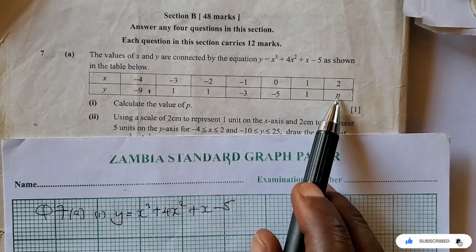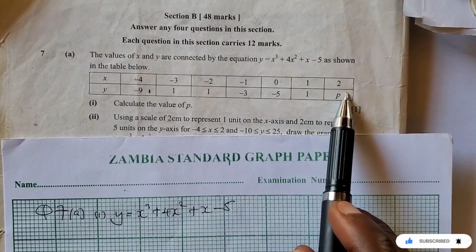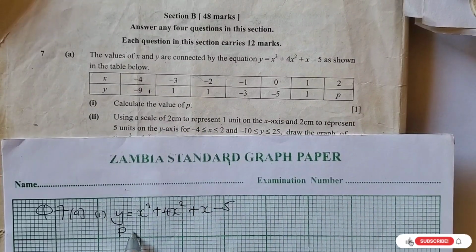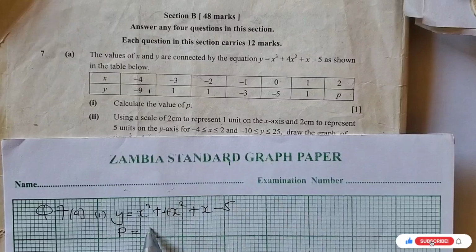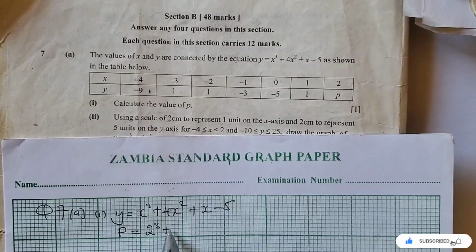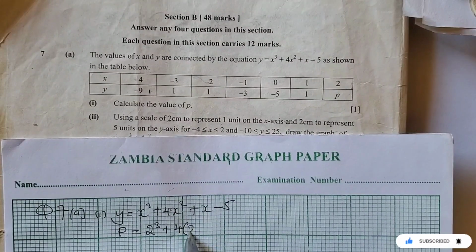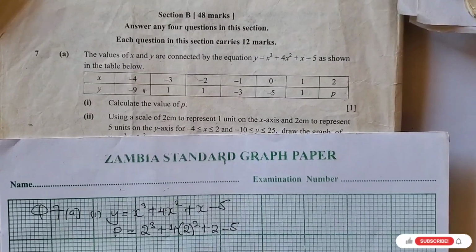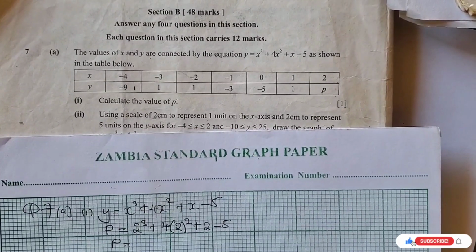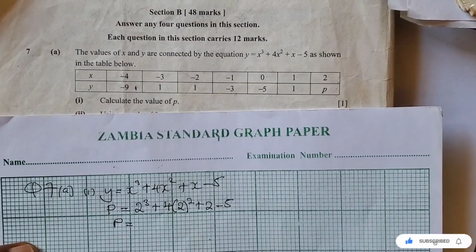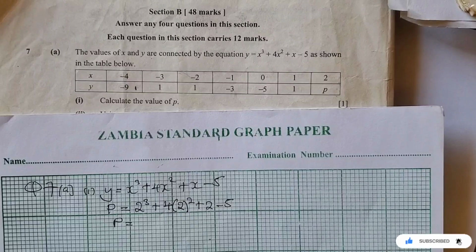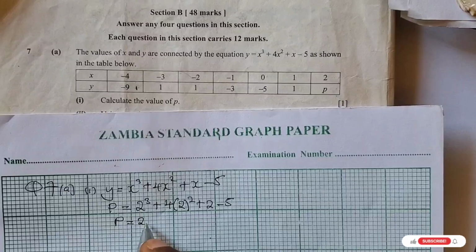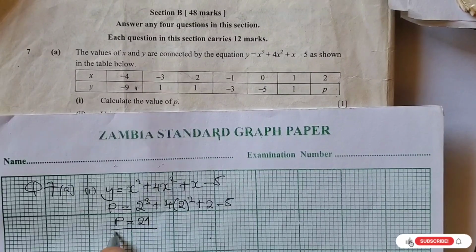For us to find this value of p, what is the value of x here? It is 2, and the value of y is p, right? So where there is y, we substitute p, and x is 2. So it will be 2 to the power 3 plus 4, open bracket, 2 to the power 2, plus 2 minus 5. So what is the value of p? When you punch everything in, the value of p here is 21. So 21 is the answer.